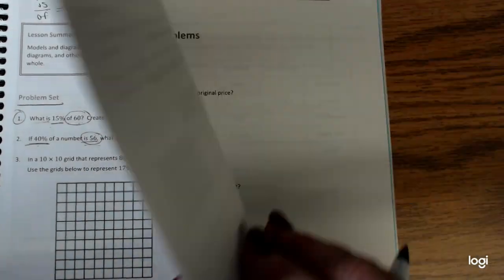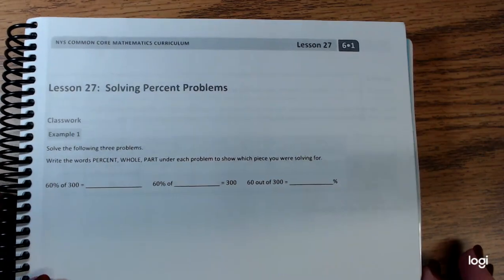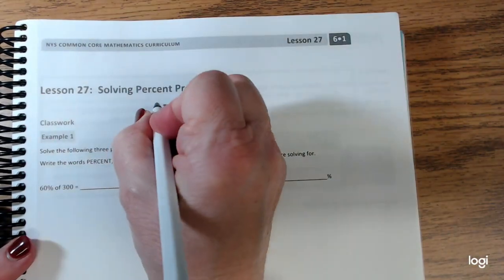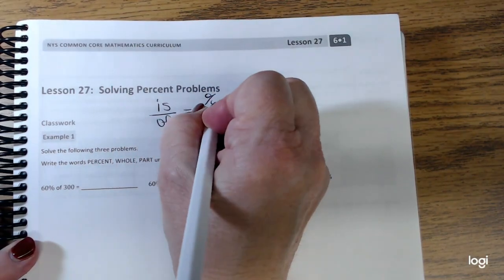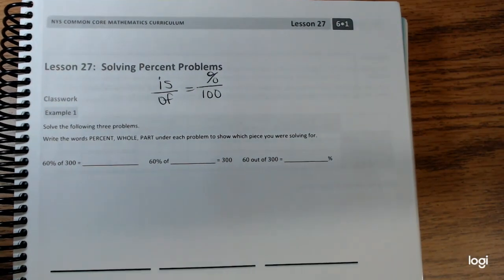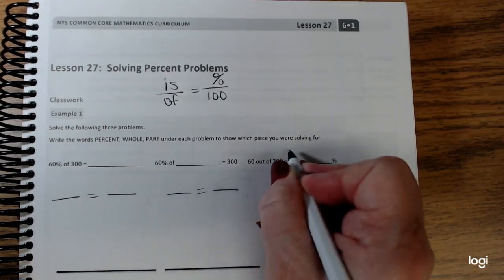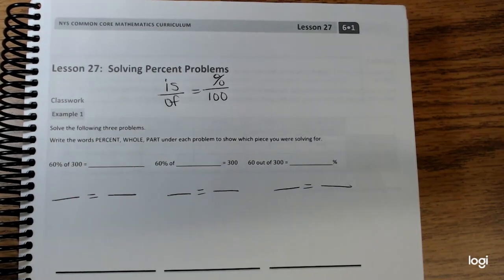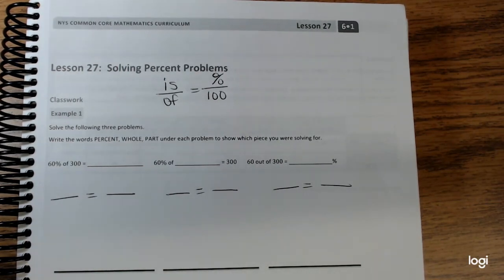Okay, obviously I want us to practice this just a couple more times, so we're going to turn our page. And I want you to go ahead and turn your page. Crazy how many pages we're looking at. To this page right here. I would like for you to write this in your book: is over of equals percent over 100. I want you to set up proportions right here under each one of these little problems. And I want to see if you can figure out where the numbers go for each of these and solve them. Go ahead and pause your video so that you can do that.